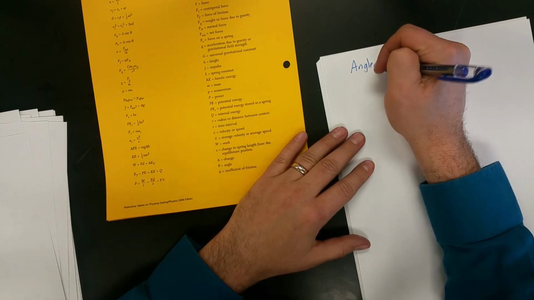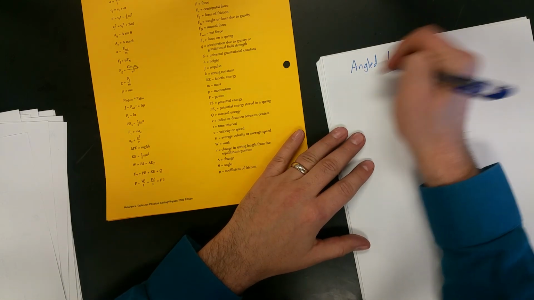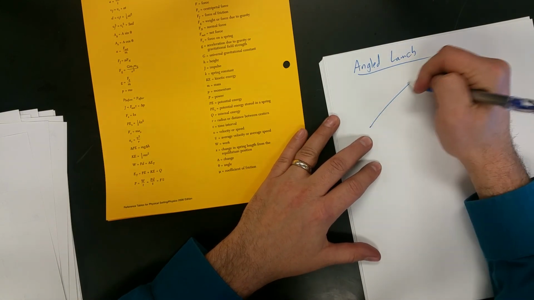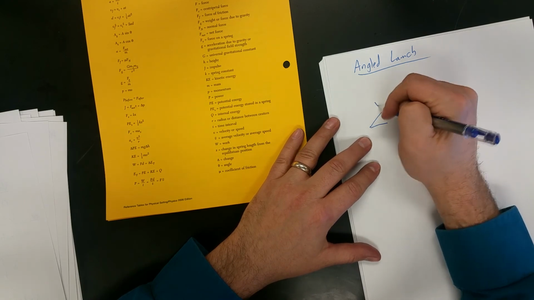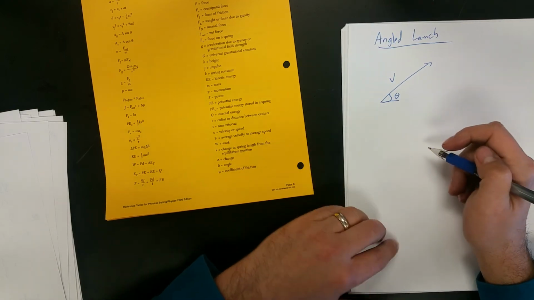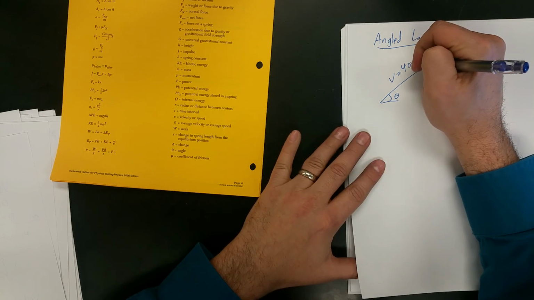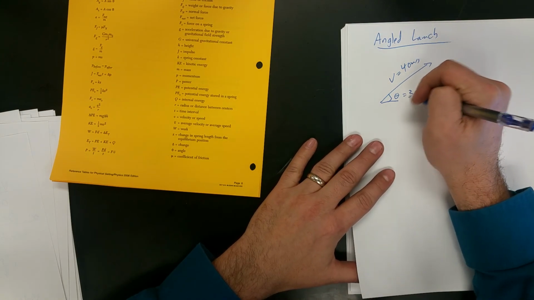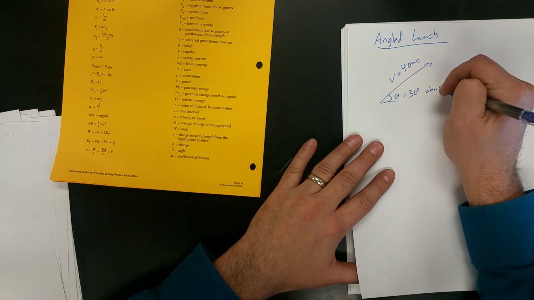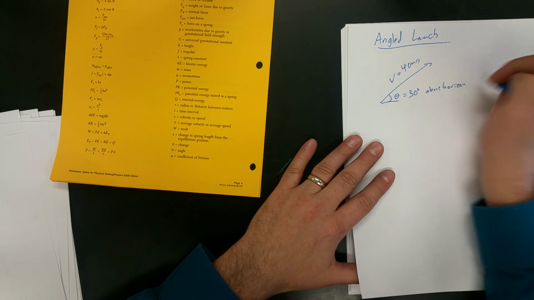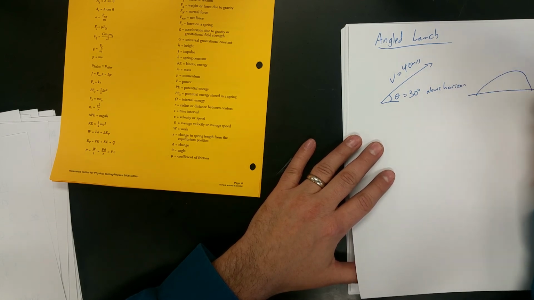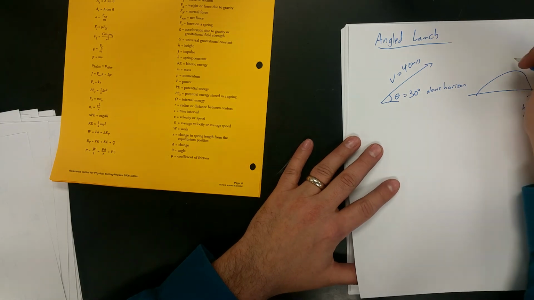You could deal with angled launches as well. An angled launch would be like this. Boom, goes up, we know our velocity, we know our angle. Let's say our velocity is 40 meters per second. Let's say our angle is 30 degrees above the horizon. And so it follows a parabolic path like that. Boom, hits here. That would be your max height.